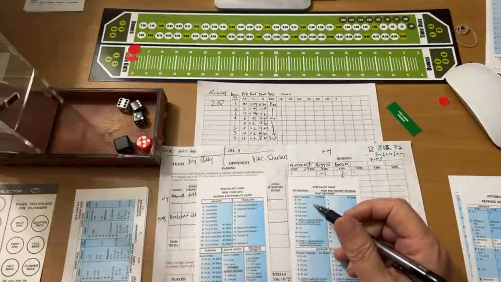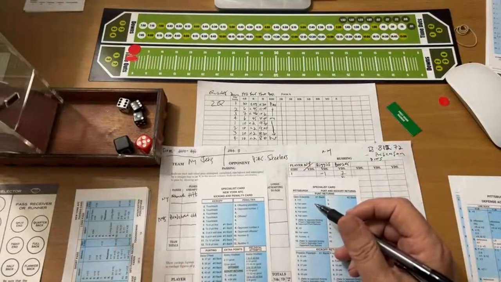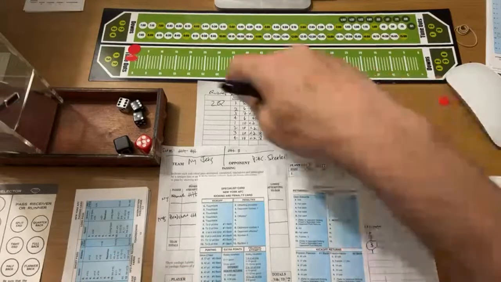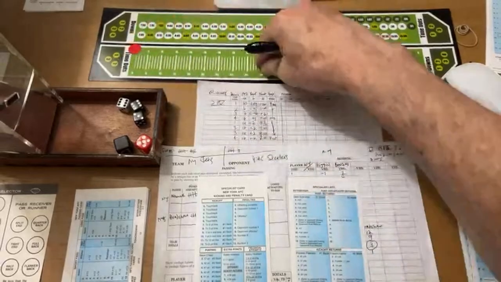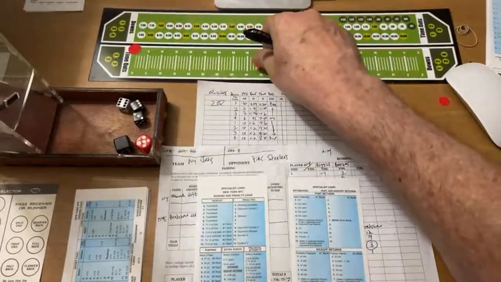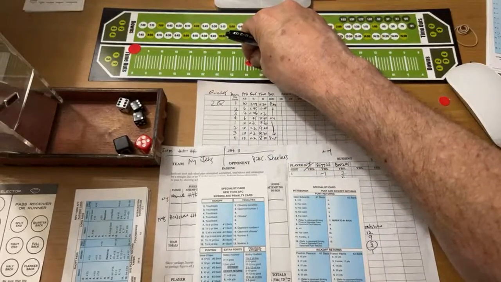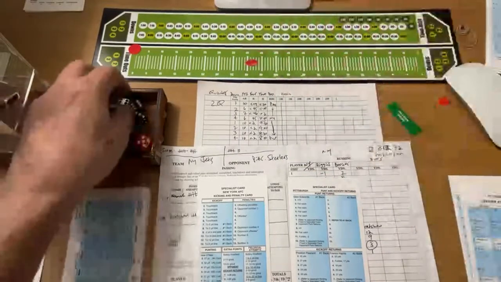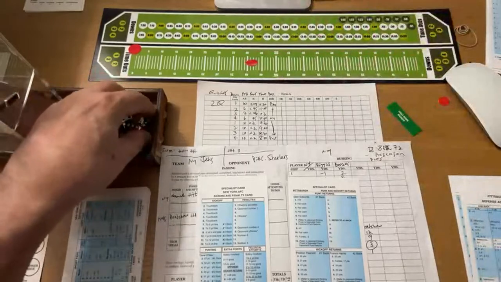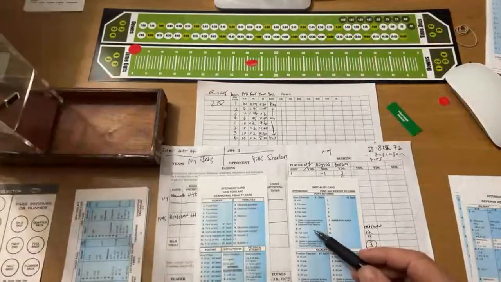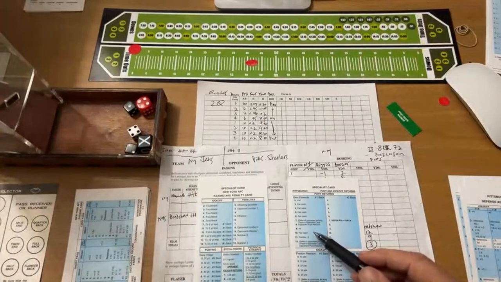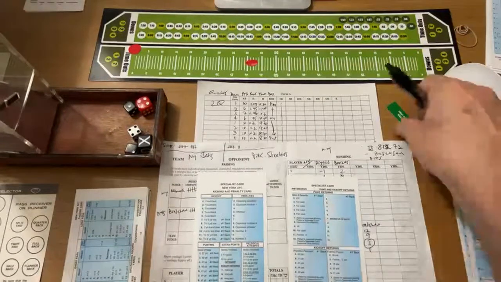It's Steve O'Neill, and it's a 37-yard punt to their own 39. Not a great punt. Here's the return. It's going to be a fair catch.